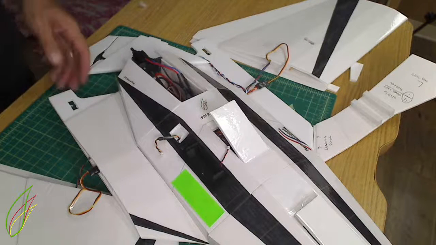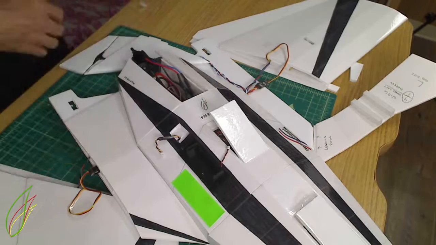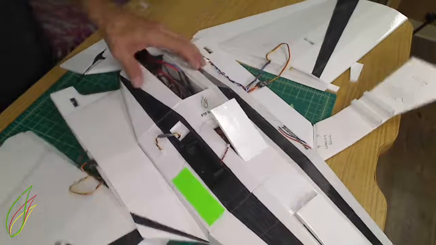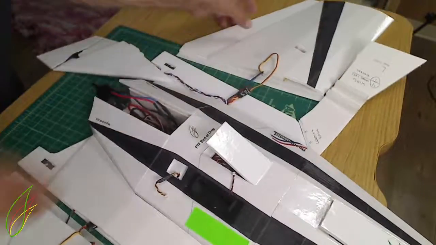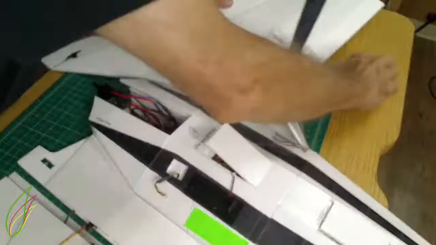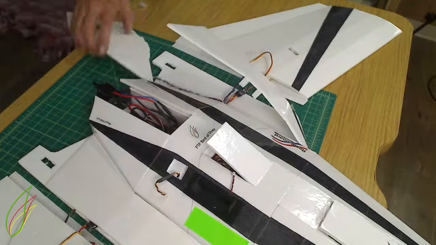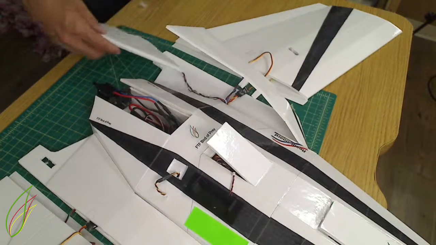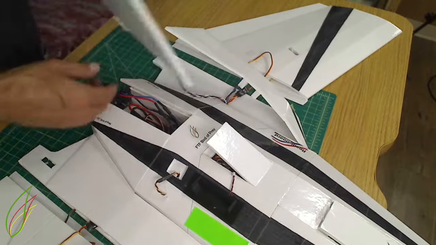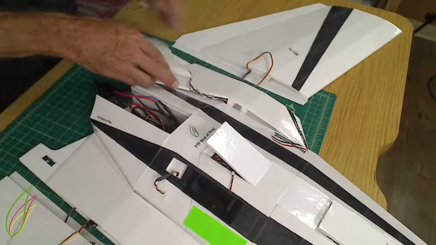Okay, so now we're going to glue this side. We're going to test fit. So let's get our stuff out of the way. Okay, so let's deal with this. We need to deal with this first.